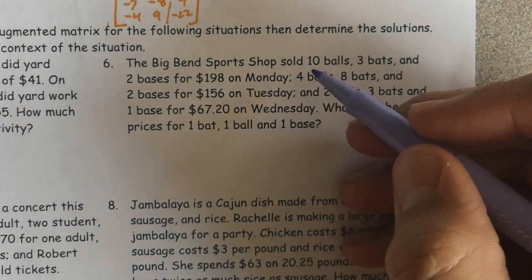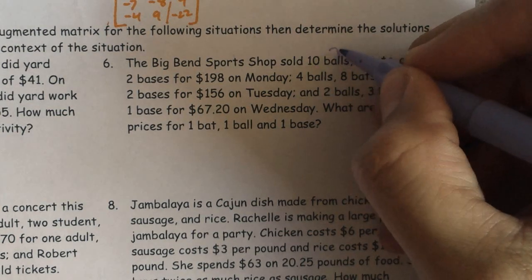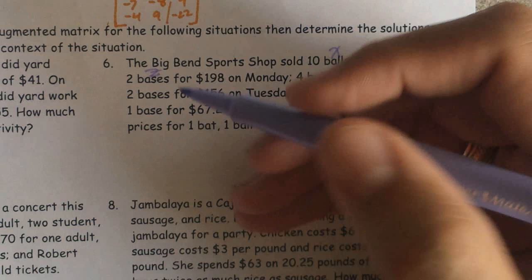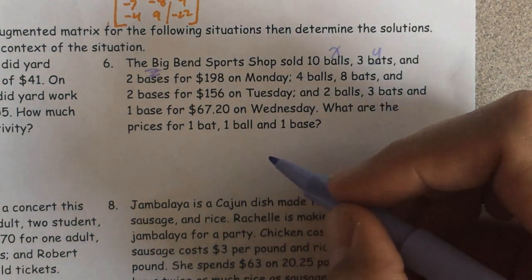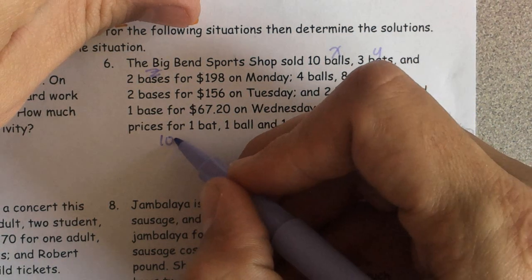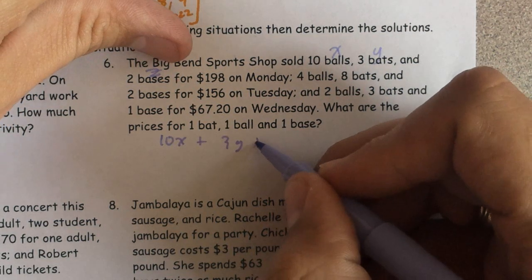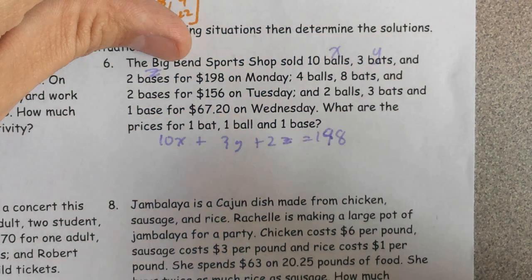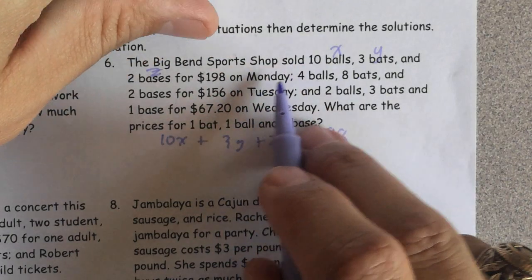So on Monday, it has balls, bats, and bases. We have to come up with a key for that. So let's call it balls X, bats Y, and bases Z. There's 3 of them. So I know I'm going to need 3 different equations. Let's go ahead and write that out. So if I have 10 balls, that is 10X plus 3Y, which are my bats, plus 2 bases, which is Z, is equal to $198. My next one, so that was Monday.